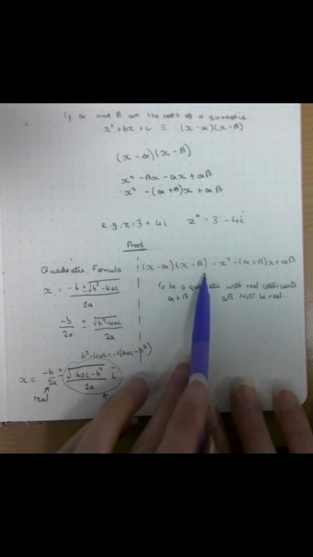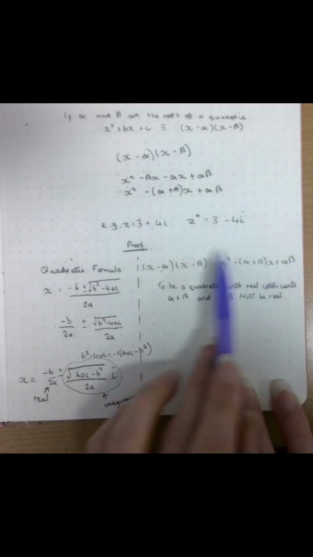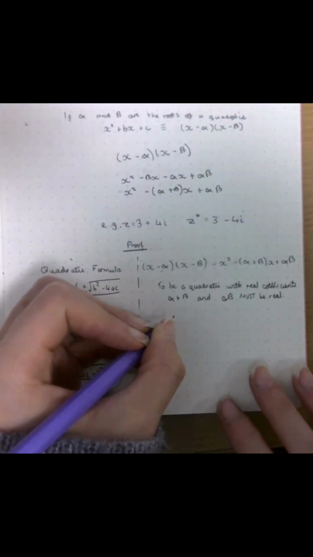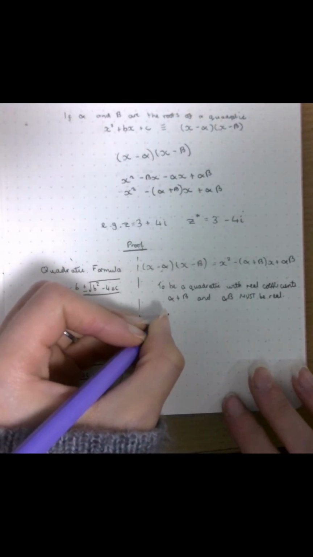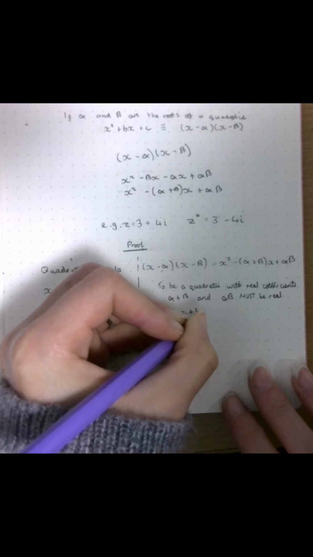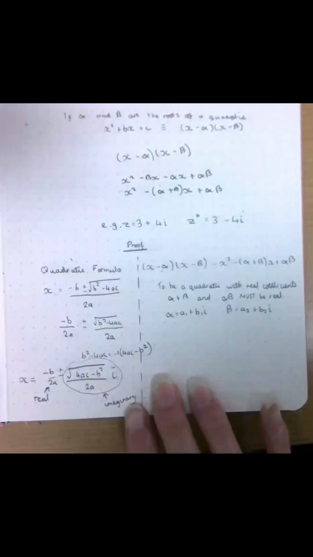Alpha and beta are the roots of our equation, and if we expand it, it looks something like this. So let's say that alpha and beta are both complex numbers. So if we say that alpha is a1 plus b1i, and we're going to say that beta is a2 plus b2i.